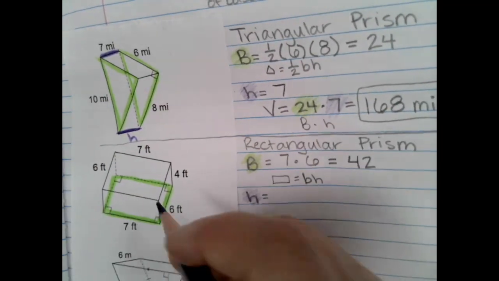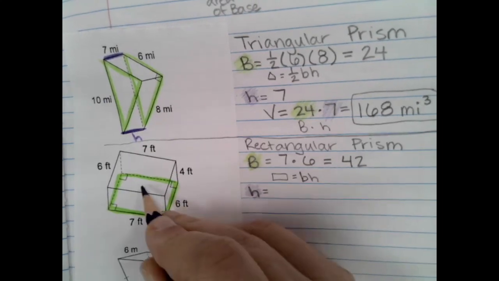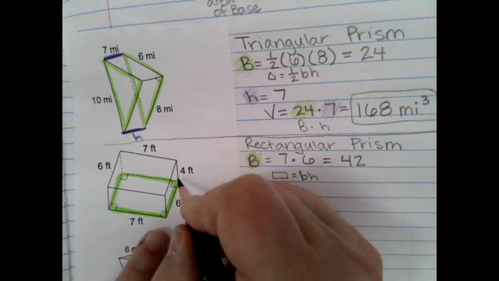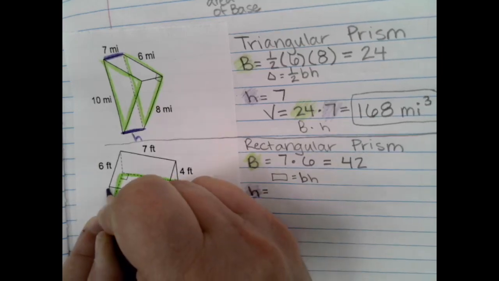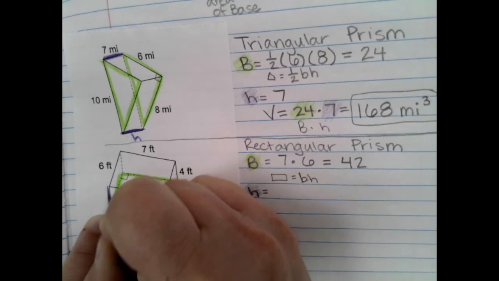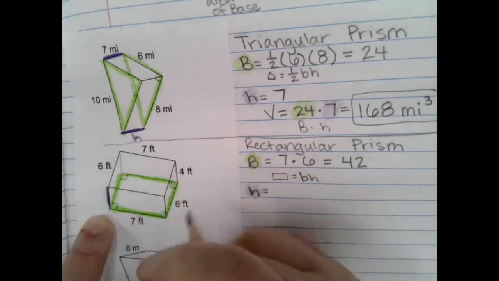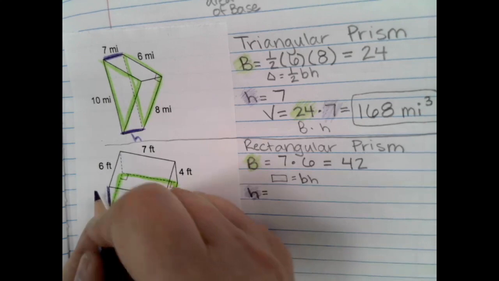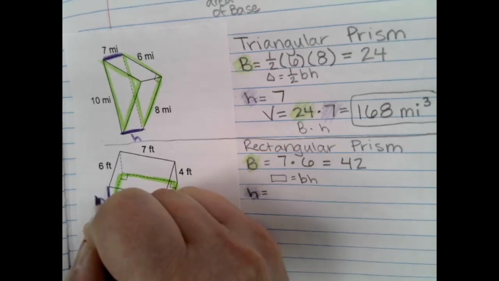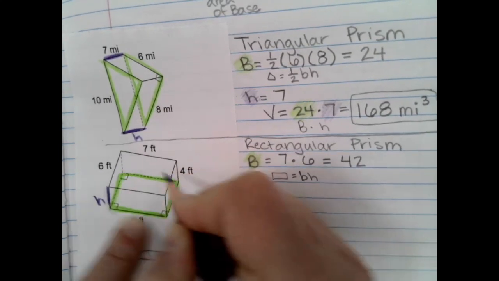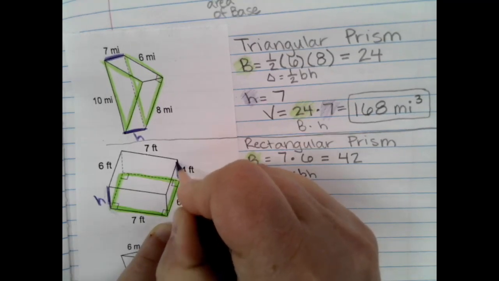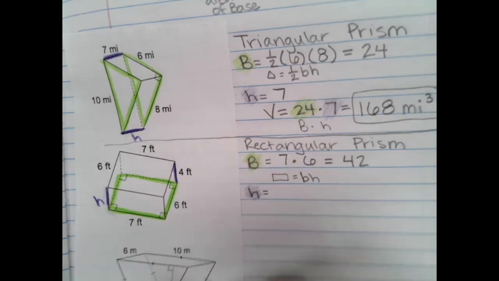And if we're not sure, you can always start at the corner of one of the bases. So as I highlighted it here in green, I can start at one of the corners, going up from that corner to the next one. Okay, so that would be my height. And in order to find that, I can go to any of these other corners and find the same length. And we see our height is 4.